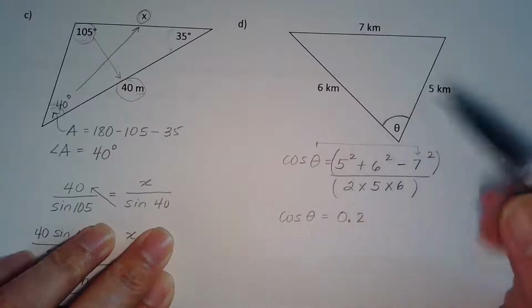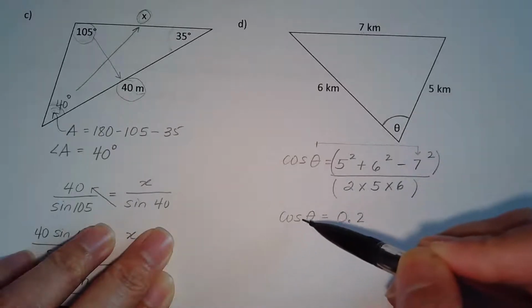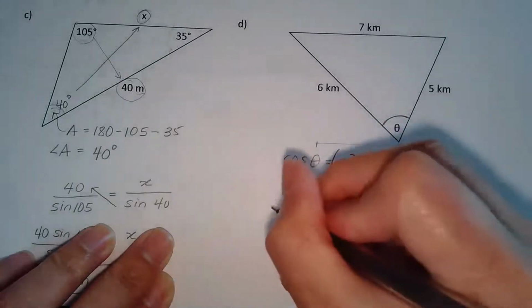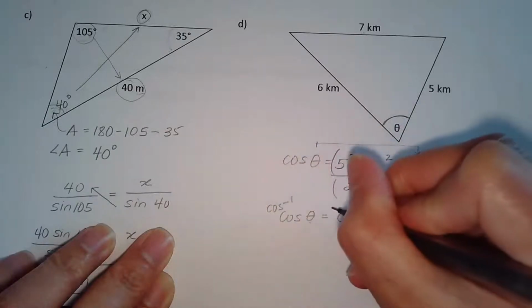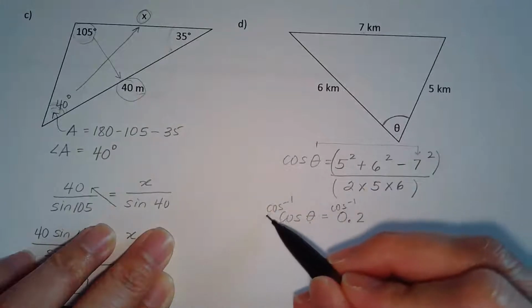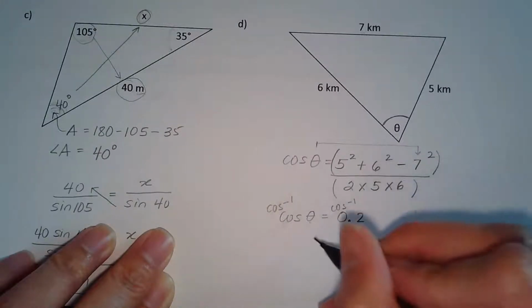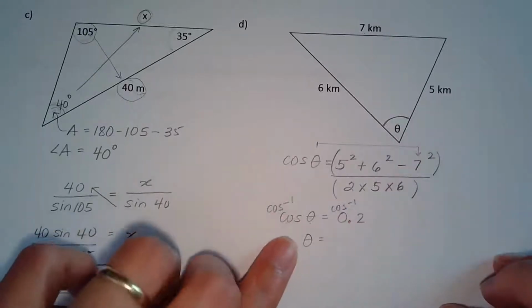What we're trying to solve for is theta, the angle. So somehow we have to get rid of the cos. How can we get rid of the cos? What we need to do is the cos inverse. If I take the cos inverse and cos, they cancel each other out, so I'm left with theta. Make sure you don't put cos theta anymore.